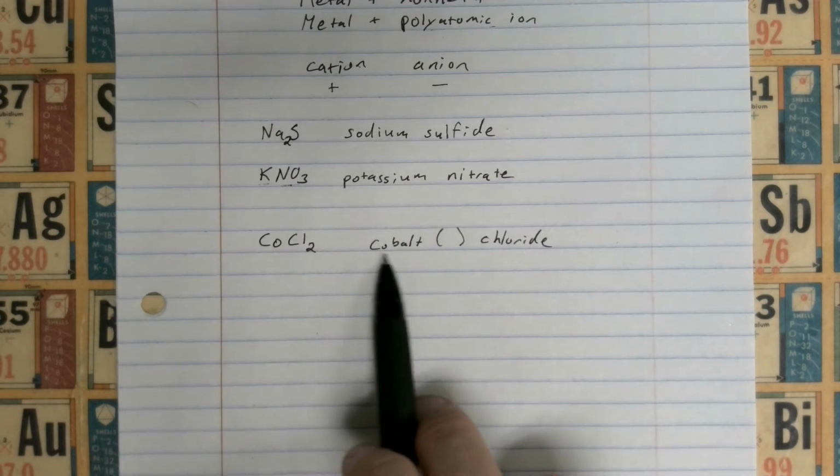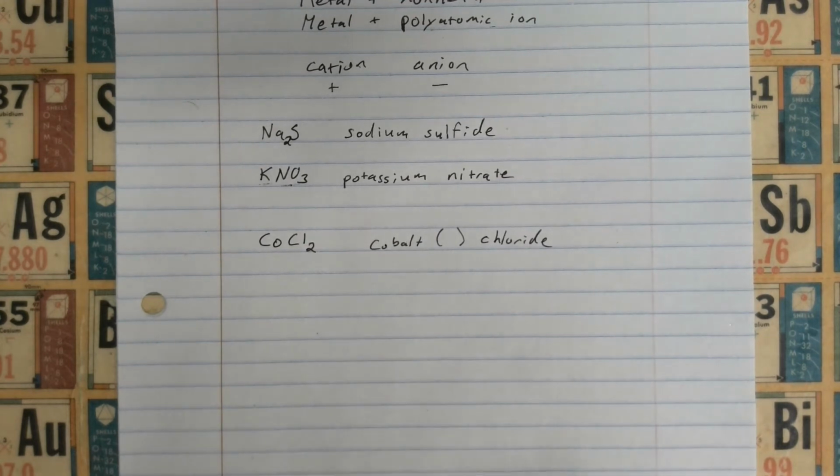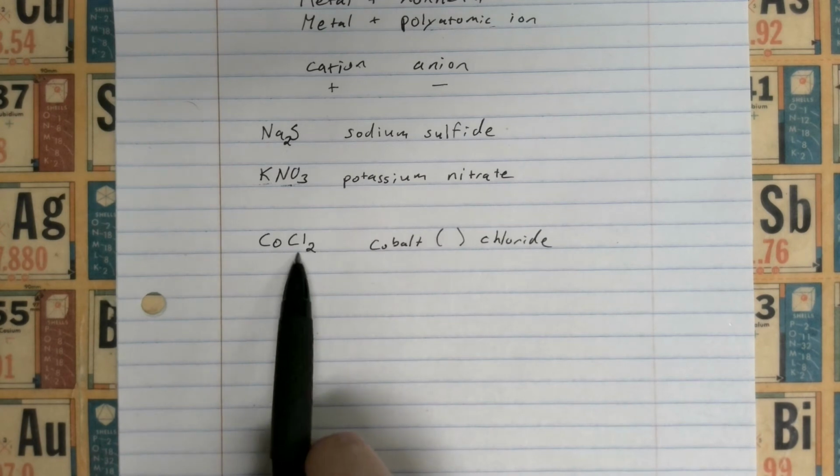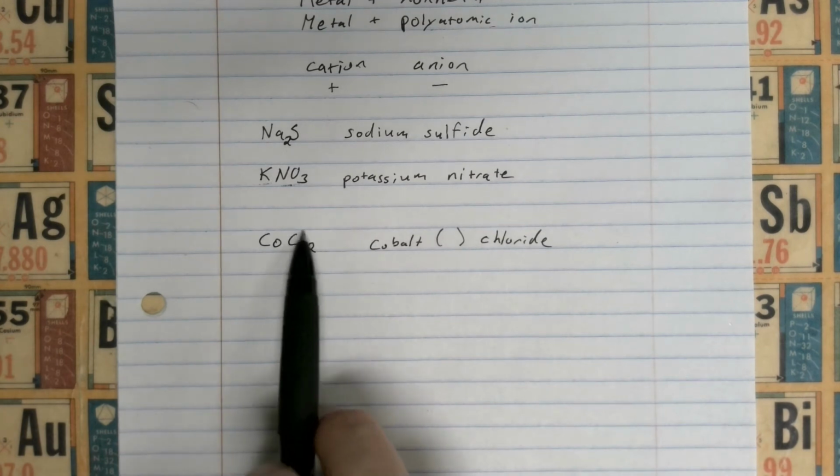What charge does the cobalt have? It could be +1, +2, +3. It could be a bunch of different ones. So we need to signify which one. We can't just say cobalt chloride because we don't know which cobalt it's talking about. So what we do is we look back at the anion.